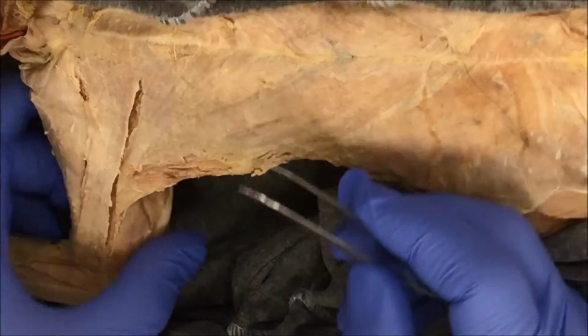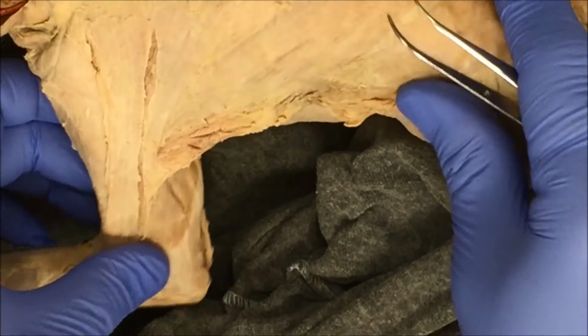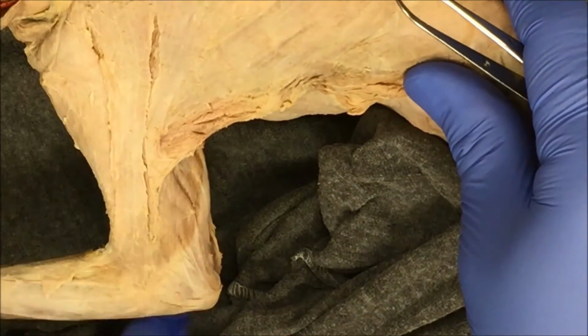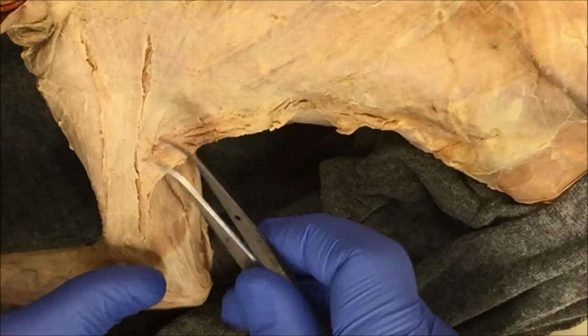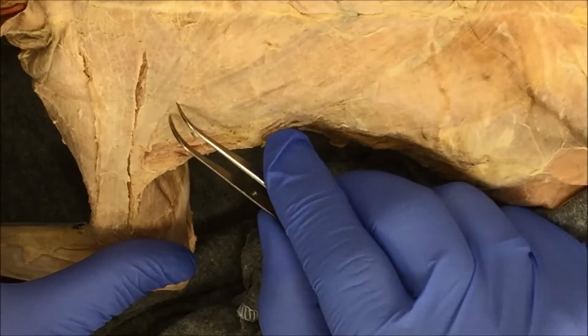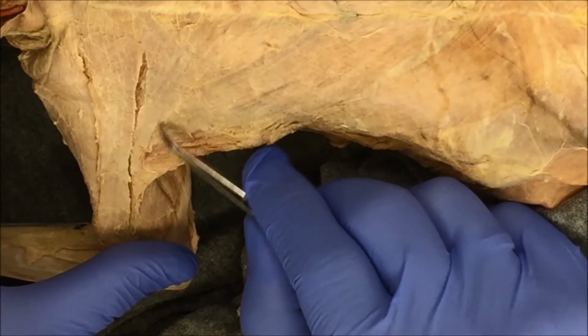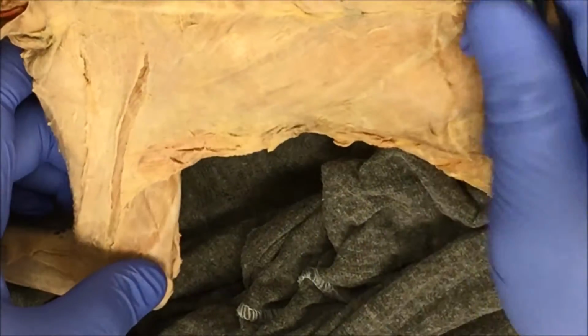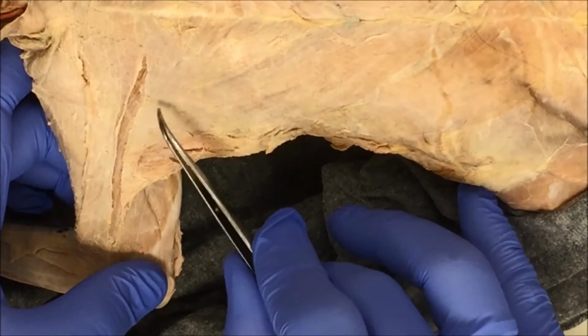I'm going to begin by stretching out the arm, by pulling on the arm laterally. What that does is it stretches out the muscles and allows me to see the lines of demarcation a little easier. So I'm going to pick at this connective tissue here. If you can see in the video, here's a difference in striation patterns.